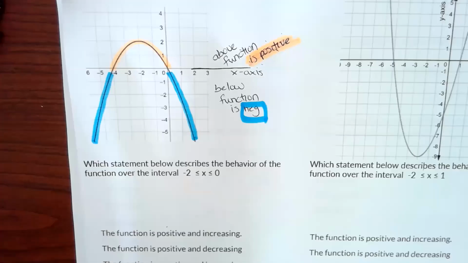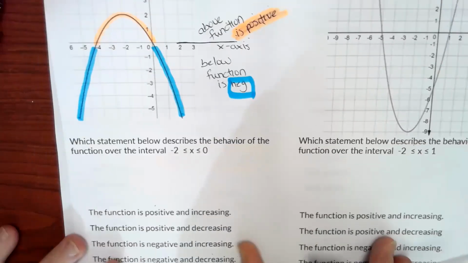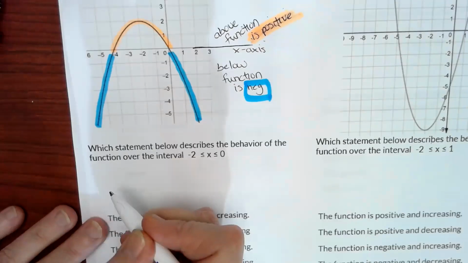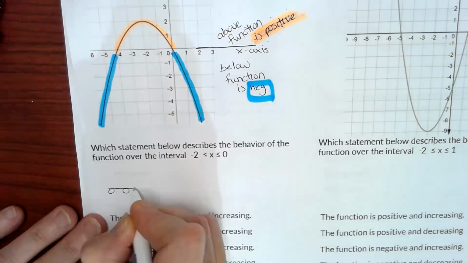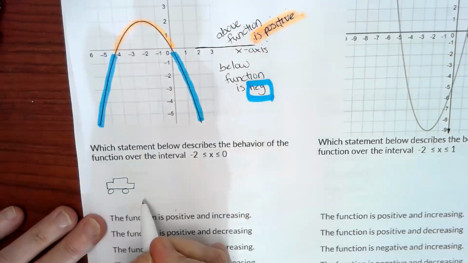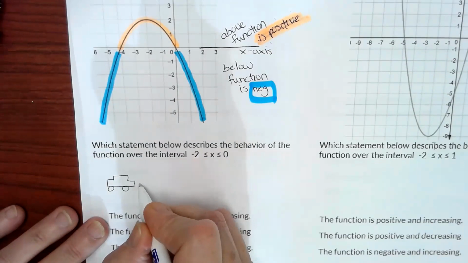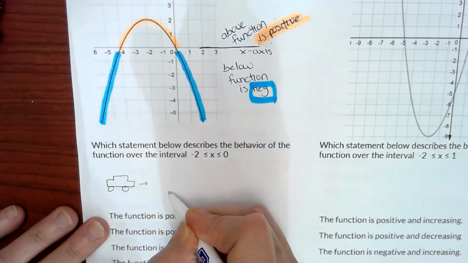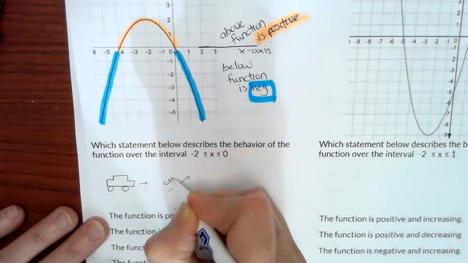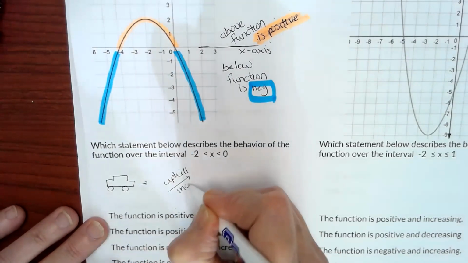Okay, now, increasing and decreasing is a different story. When I am driving in a car, we are always driving from the left-hand side. We always drive from the left, like we read, okay? If I'm driving from the left-hand side, if I begin to go uphill, okay, that's increasing.